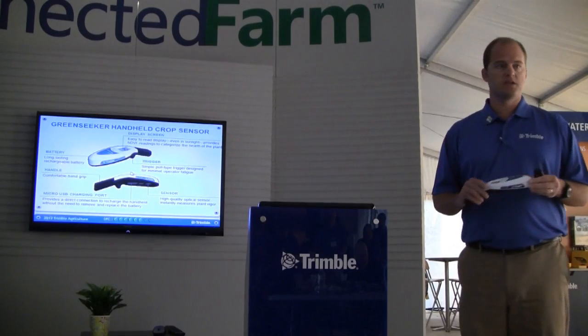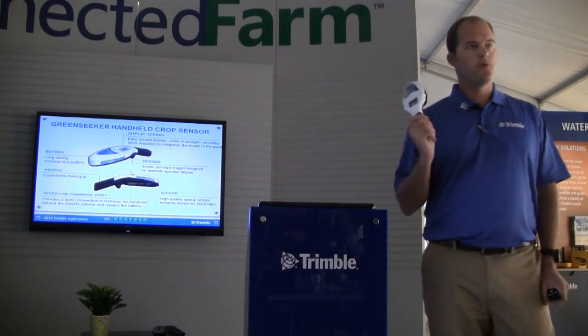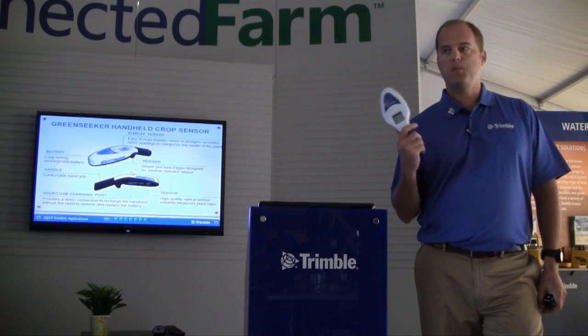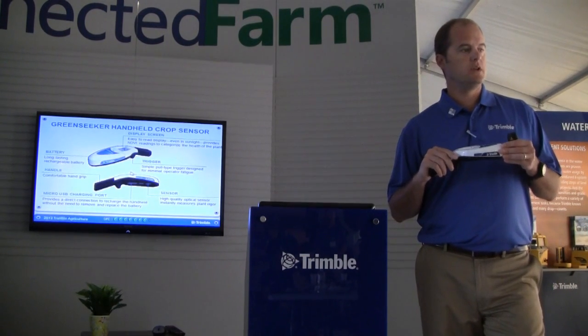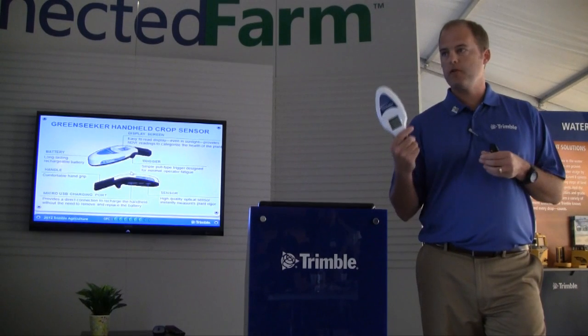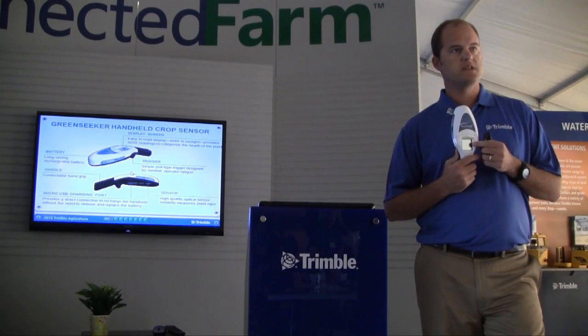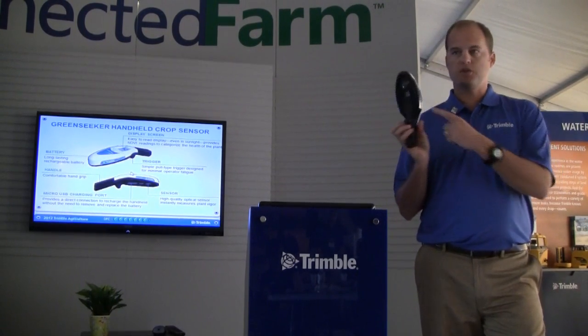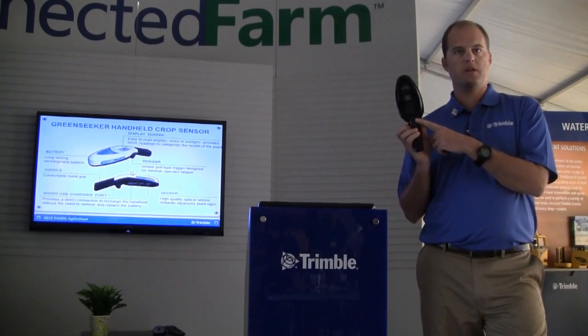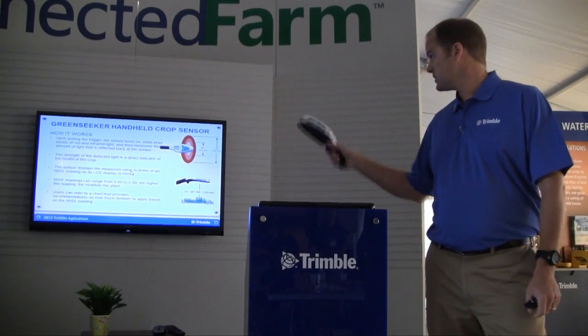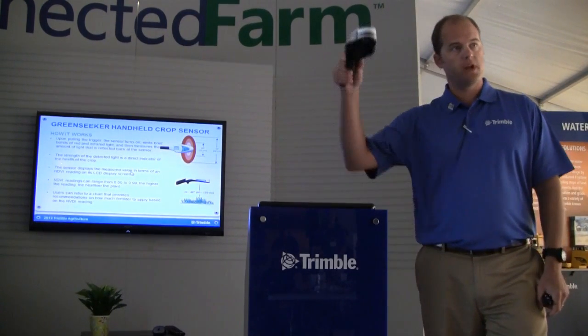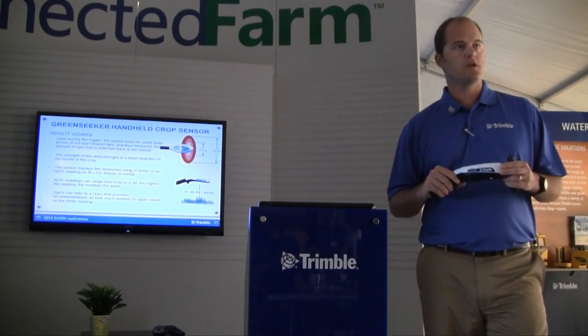So if we talk about the sensor itself, like I mentioned before, it's very affordable. The price is $495 retail to the industry. It's very simple to use. It's got a simple LCD display. We have a trigger to take the reading. The device is designed to be leveraged from 24 to 48 inches off of the crop that you're taking a reading from.